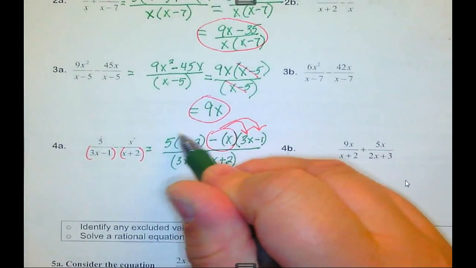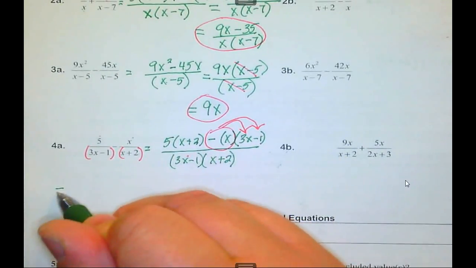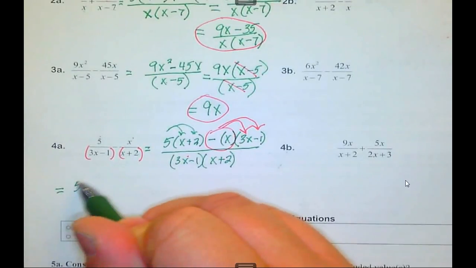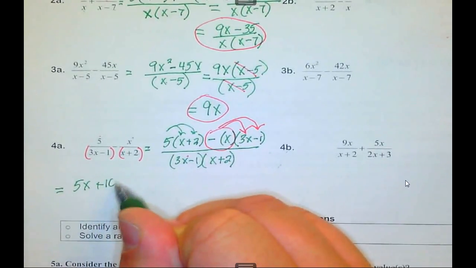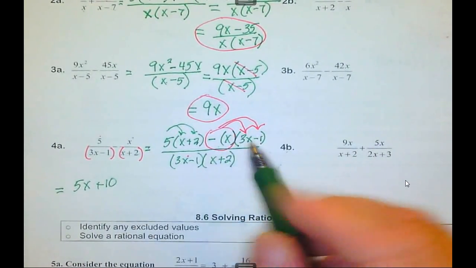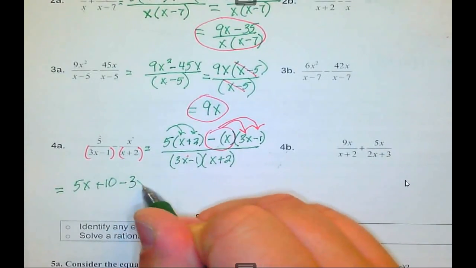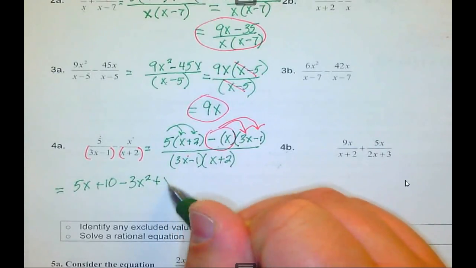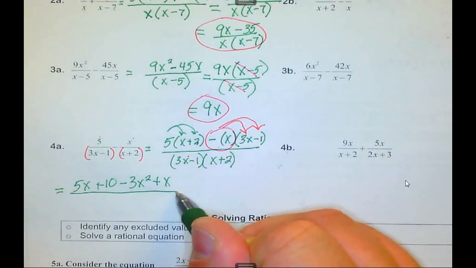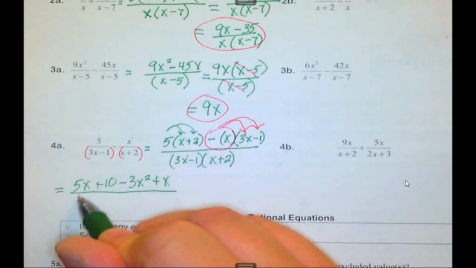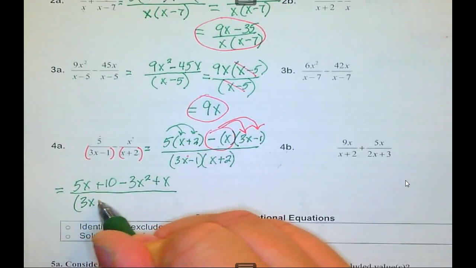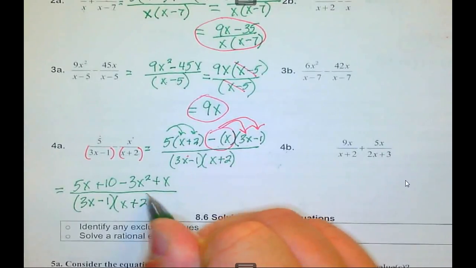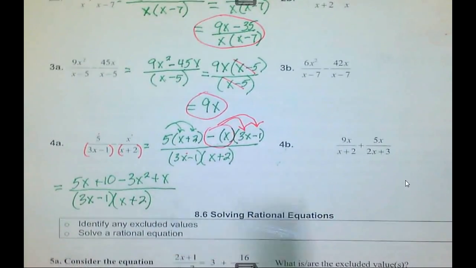Okay, so I get 5x, because I have to distribute that, plus 10 minus 3x squared plus x all over. Don't multiply this out. Leave it factored. 3x minus 1, x plus 2. Let's work a little bit on this numerator.